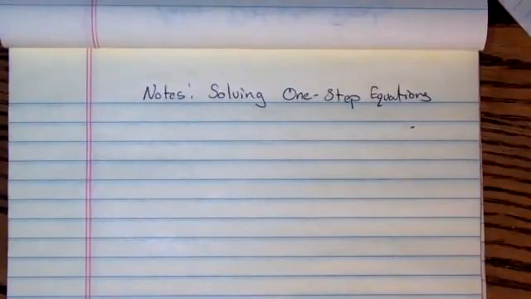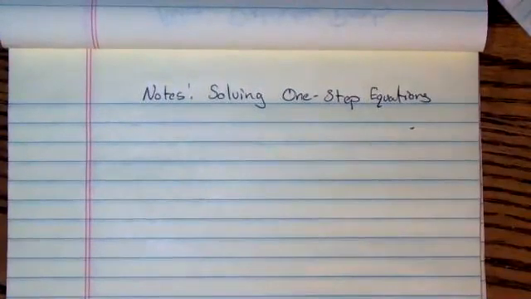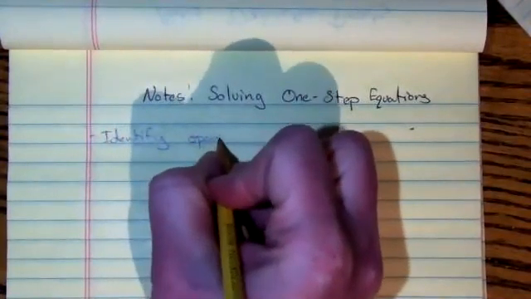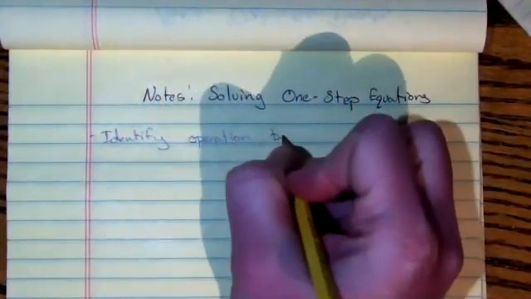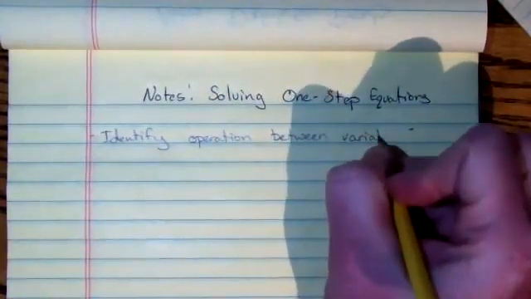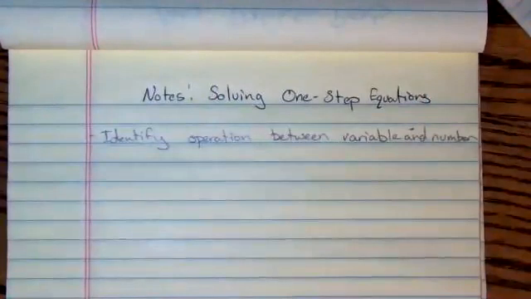All right, so we're going to talk about how to solve one-step equations. Ideally, we should have gotten through solving multi-steps, but at least now we're going to get a preview of solving one-step equations. So when we solve one-step equations, the first thing you need to do is identify the operation between the variable and the number. And you'll see that when we go look at an example.